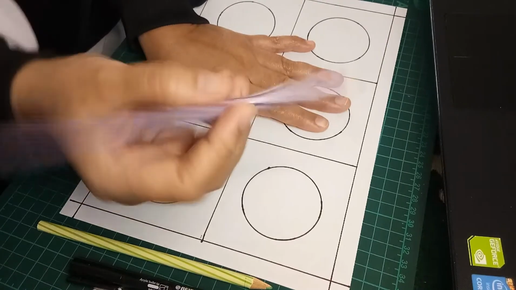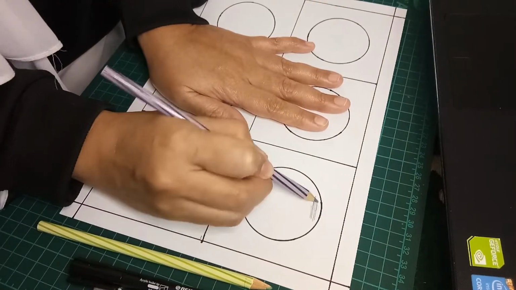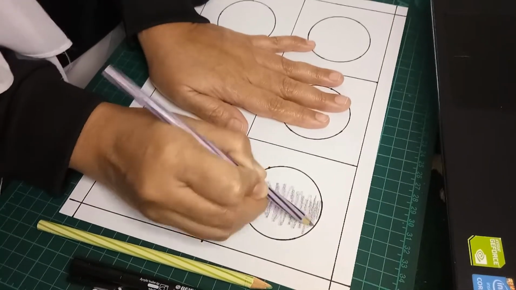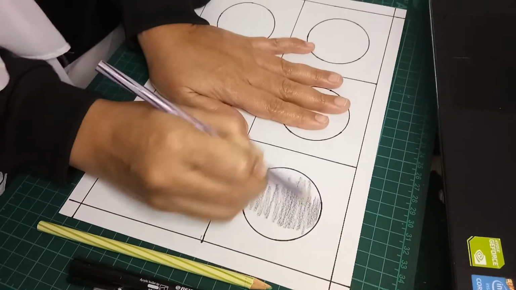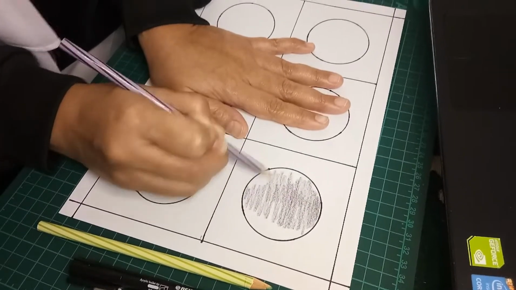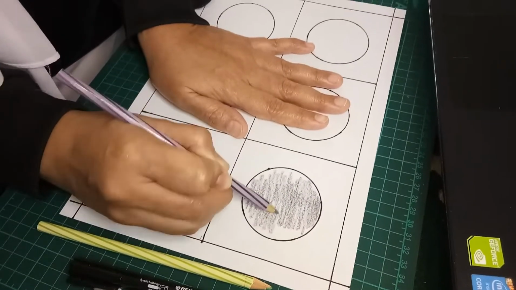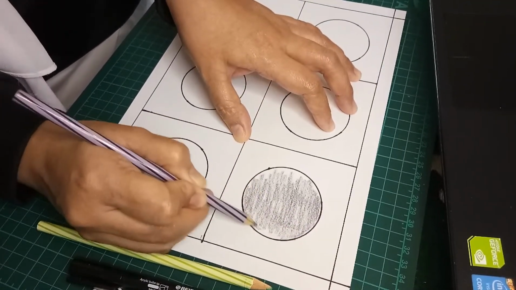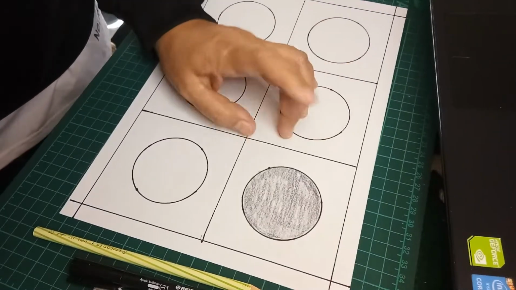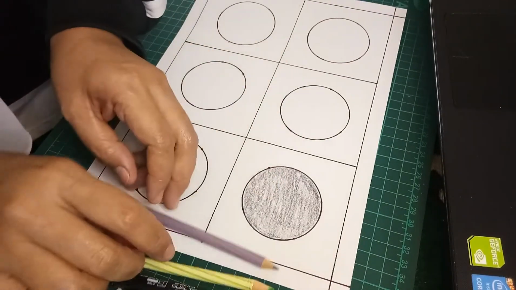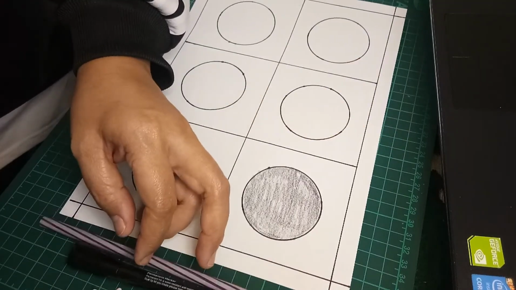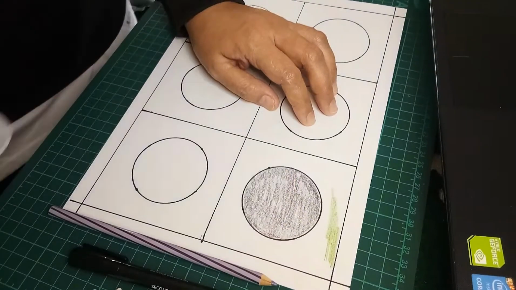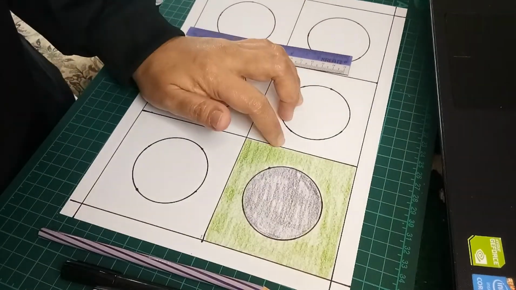Okay, now I'm using this purple in the circle, so I color this one here. Okay, this is the purple with this one. Okay, never mind. So I color this one. Now I'm done with this circle. So I use the green for the other space from here. So I color this side. Okay, now as you see, I'm done with this color.